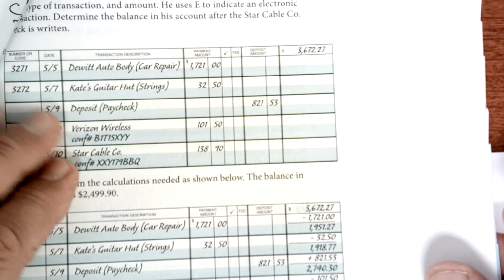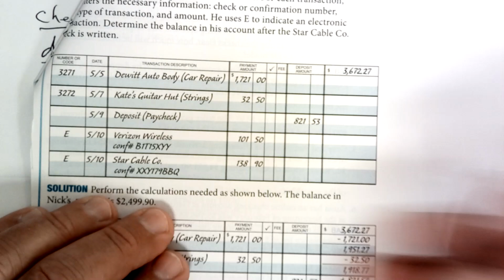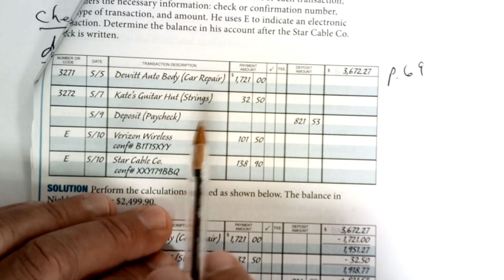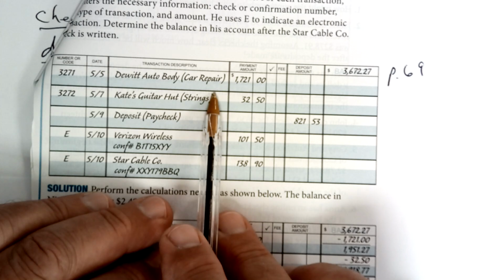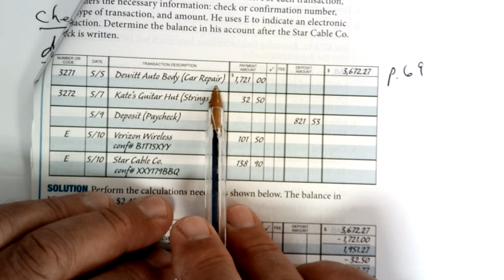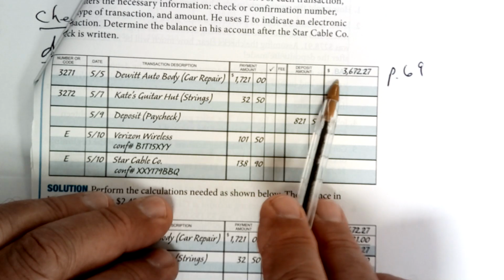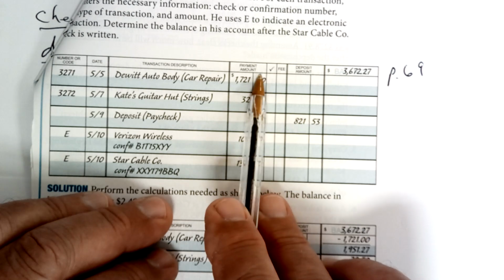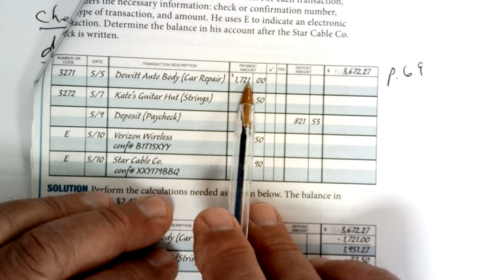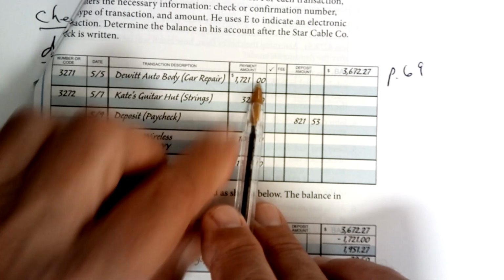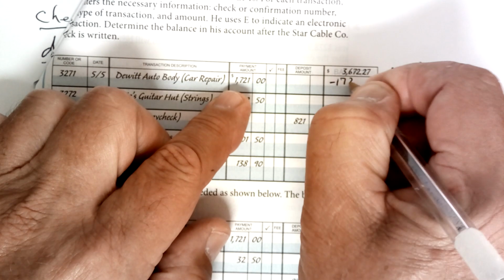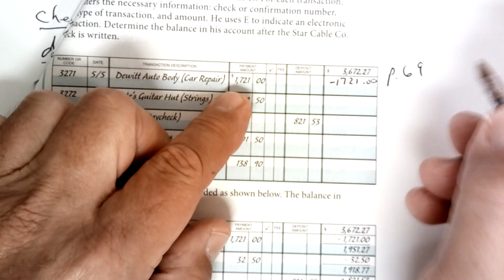If you look at number 2 right here, and I'm on page 69, this right here is where you keep track of everything you do. So your opening balance right here is this amount. And then here you had to write a payment right here to get your car fixed. So what you're going to do is subtract this amount right here. So you're going to subtract 1721.00, and then you're going to get a new amount right here.